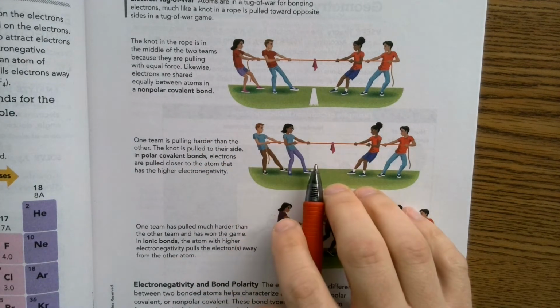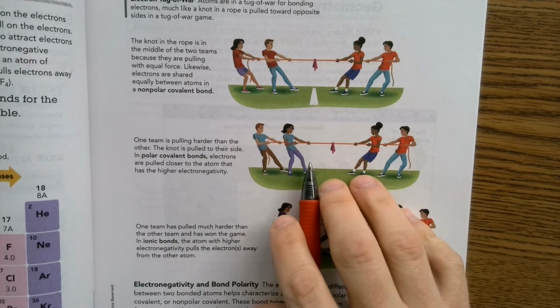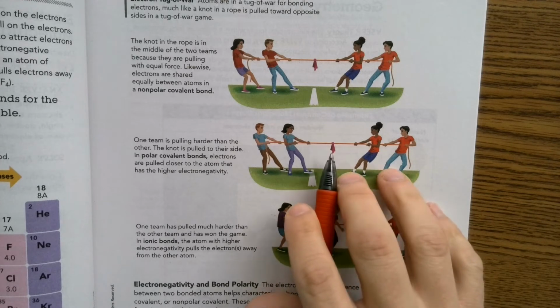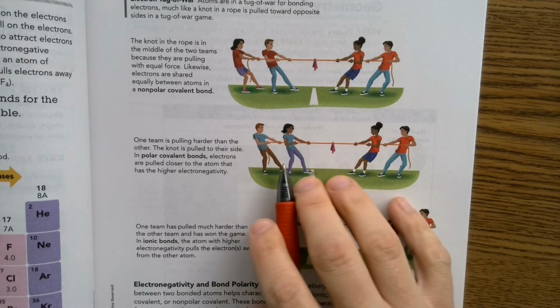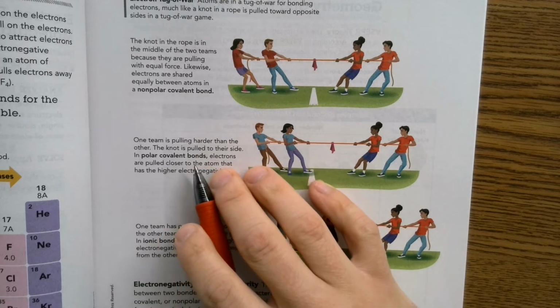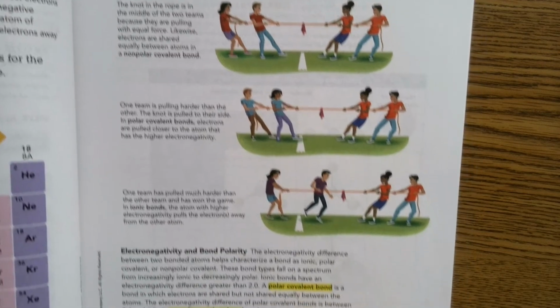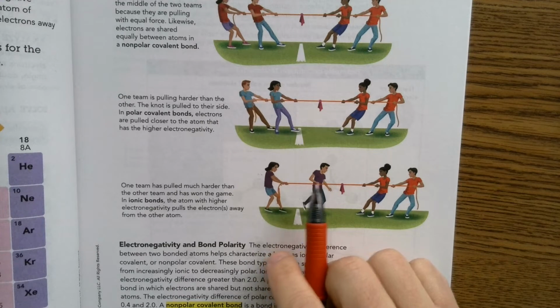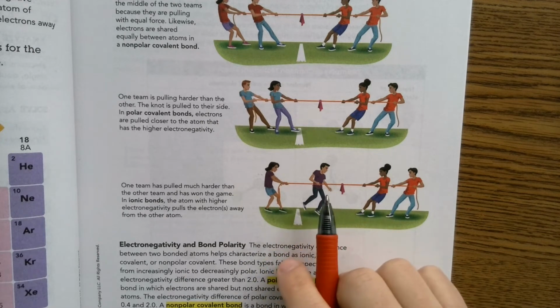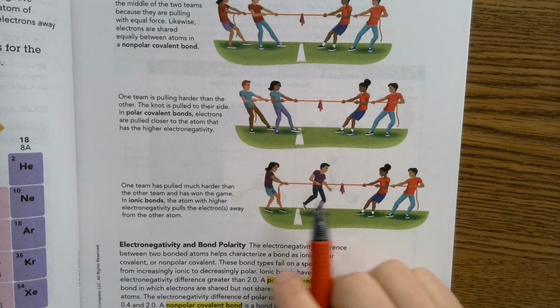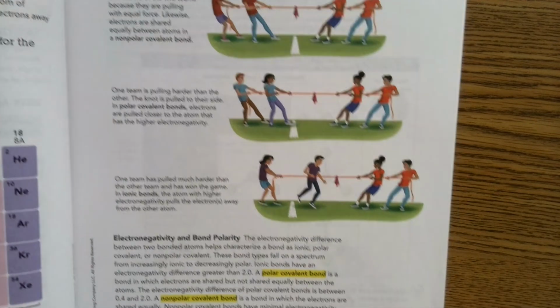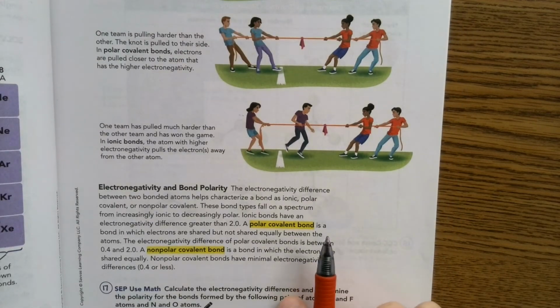And if one team tends to be a little stronger than the other team, and they're still sharing, it's not quite broken, it's called a polar covalent bond. So they're just tugging it a little bit more than the other team is. And when one team completely pulls the other team across this line and takes its electron, we call it an ionic bond.